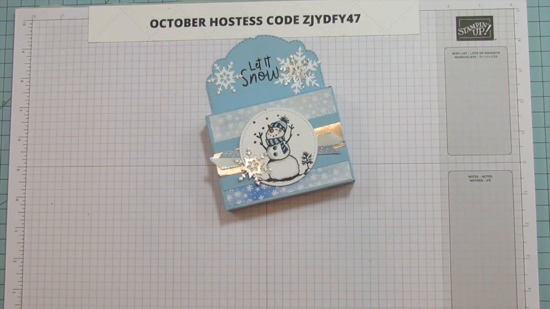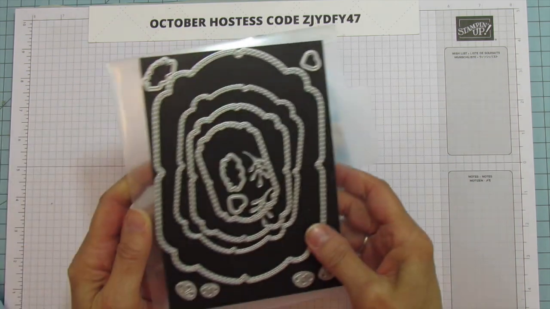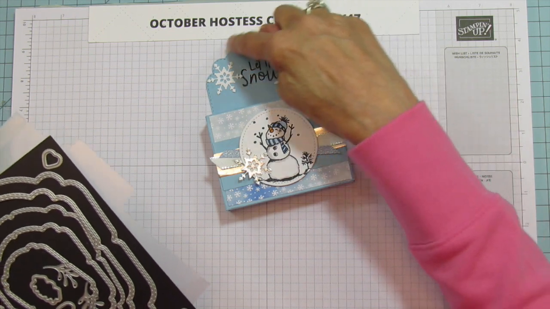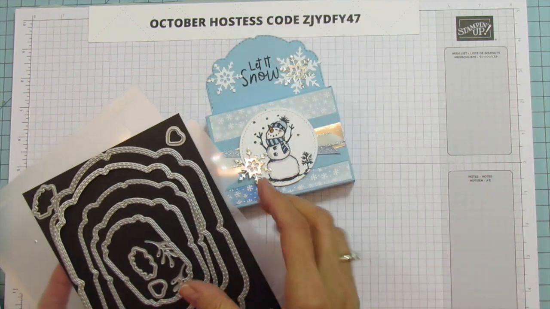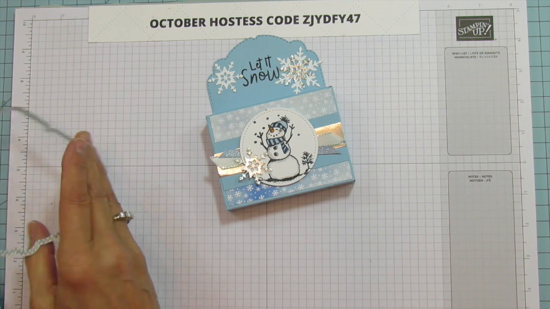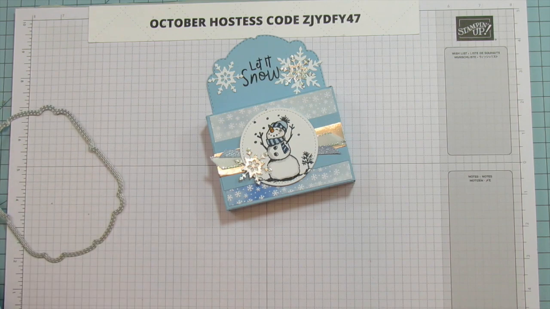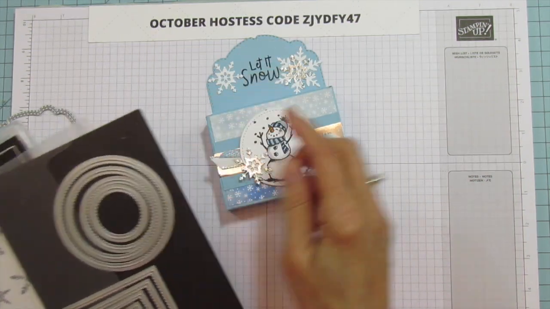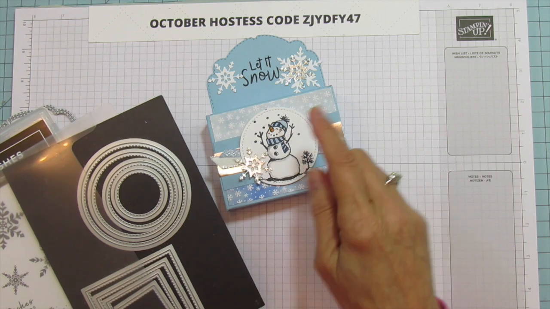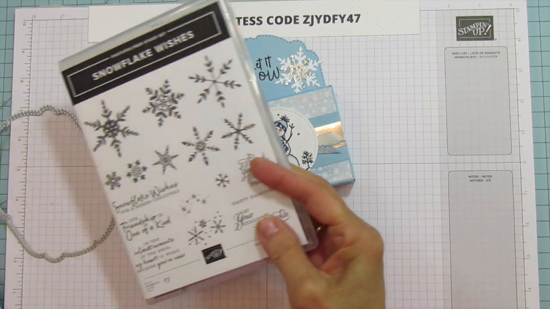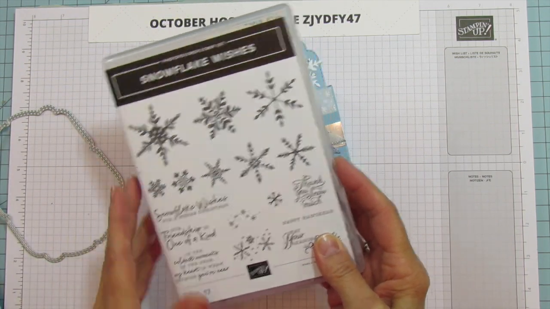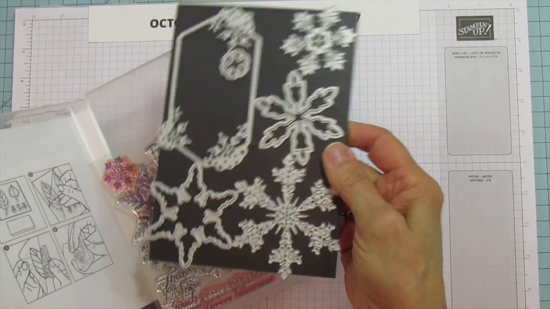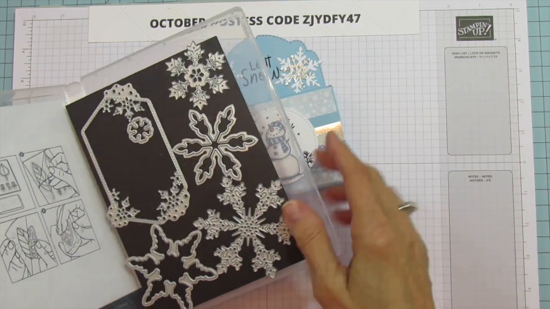I am also using the celebration labels. I am using the second largest one, and that's just to get this cute little edge on the top of this box. I'm also using the layering stitch circles, actually. I'm using the second largest one for the snowman. And I am using the Snowflake Wishes, but I'm only using the dies. The dies coordinate with this, so it's the So Many Snowflakes dies. You don't need the stamp set for this, just the dies.